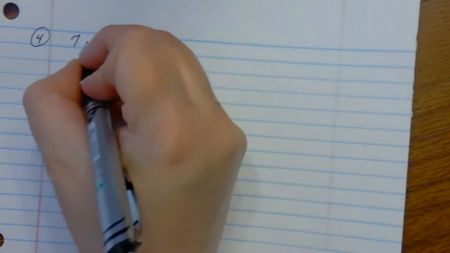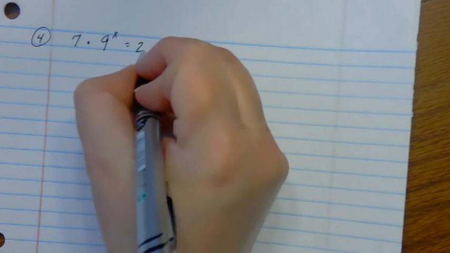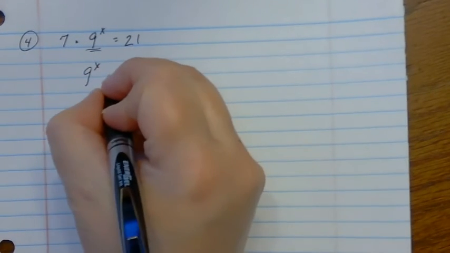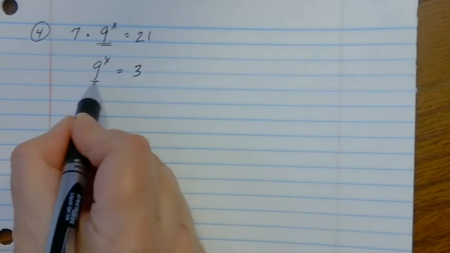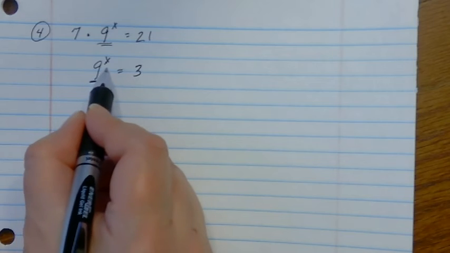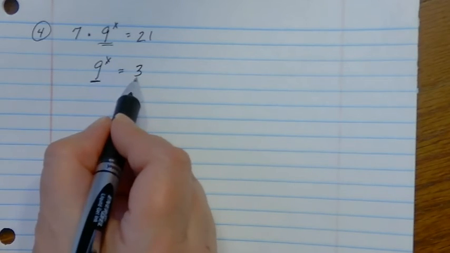So here's the next example. This would be example number 4. 7 times 9 to the x equals 21. So before I can solve this, I need to get the 9 to the x part by itself. So I'm going to divide both sides by 7. So I have 9 to the x equals 21 divided by 7, which is 3. So I want to think about this one a minute. This time, this number, when I take it to the power, is going to get smaller. So what kind of power would this have to be for the number to get smaller?